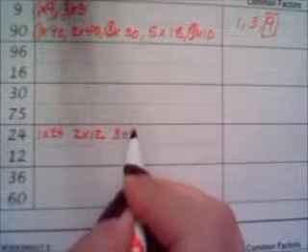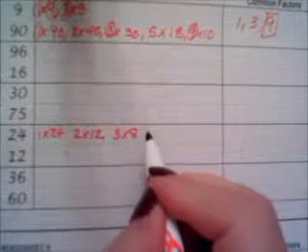Let's try 24 and 12. Okay? All right. So first we're going to find the factors of 24. Okay? We know that we can multiply 1 times 24. We can multiply 2 times 12. We can multiply 3 times 8. And we can multiply 4 times 6. Okay?